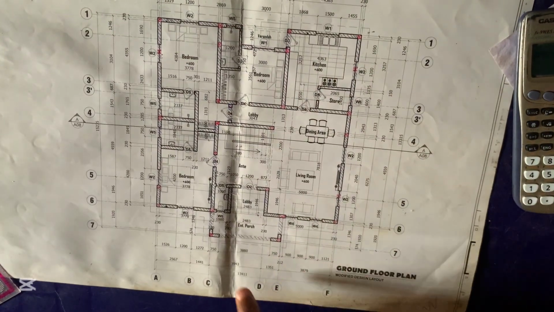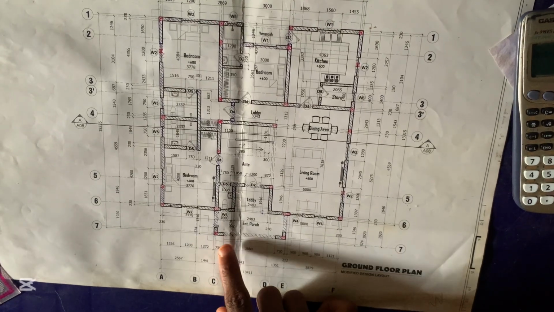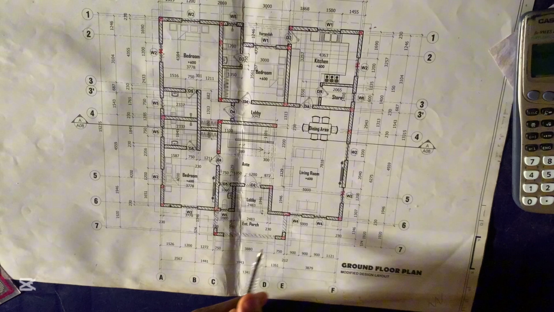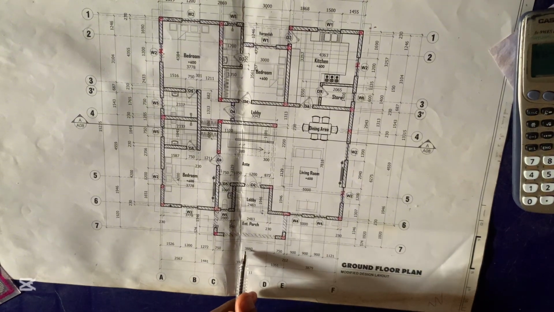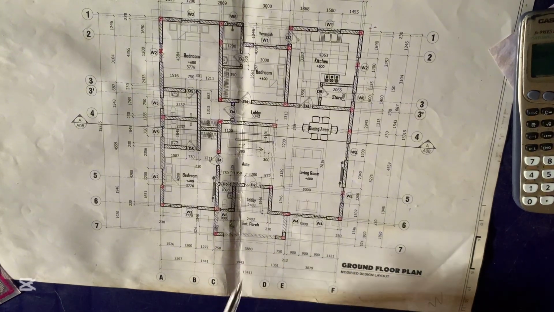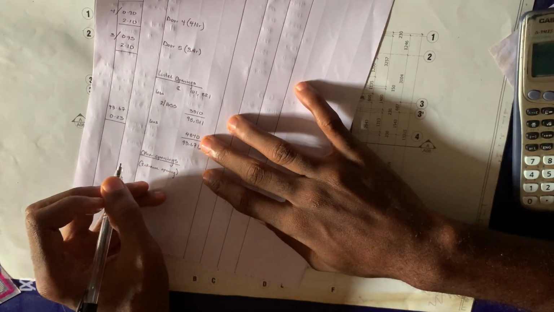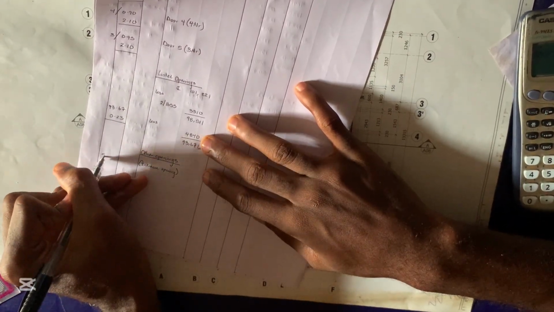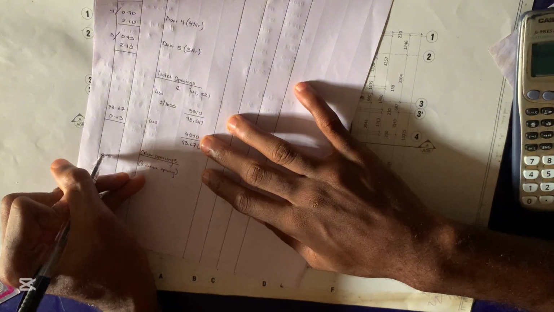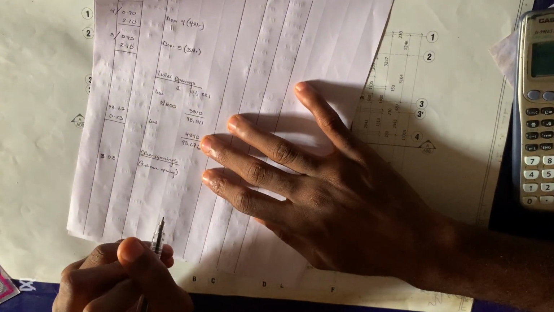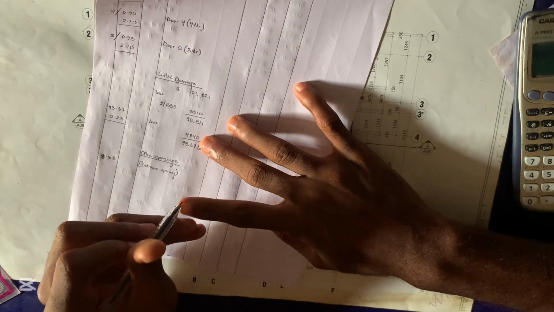If you look at this, this is the length of the opening, from this point here to this point here, and they're giving us the dimension as 3,880. So we'll now record 3,880. That's 3.88, and the height would be 2.70.